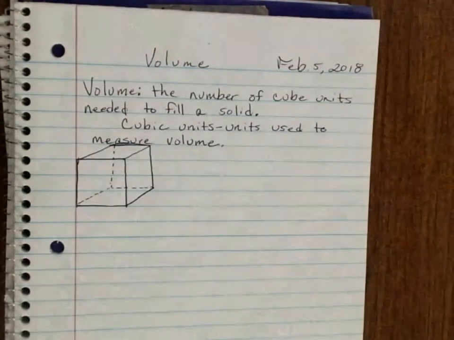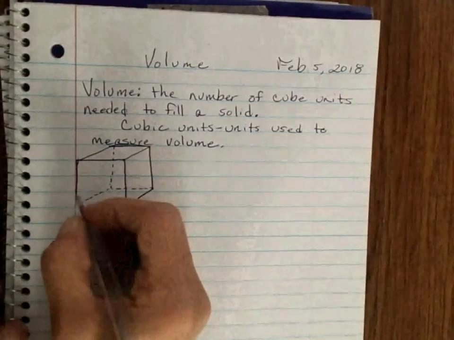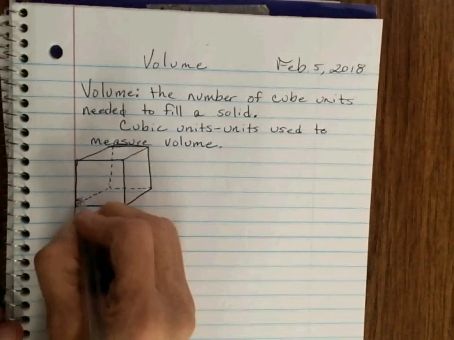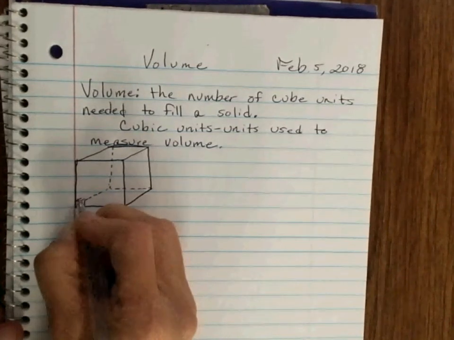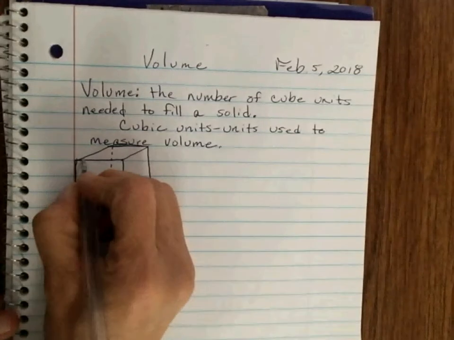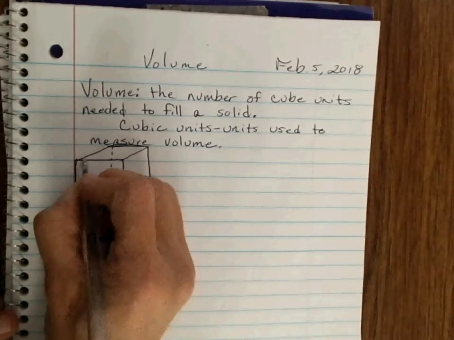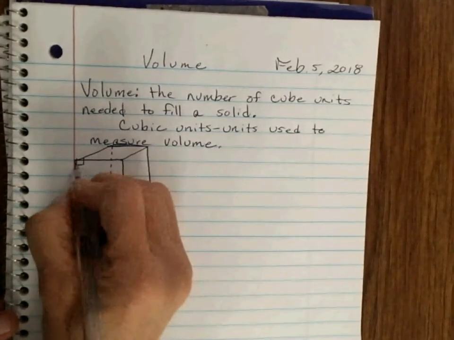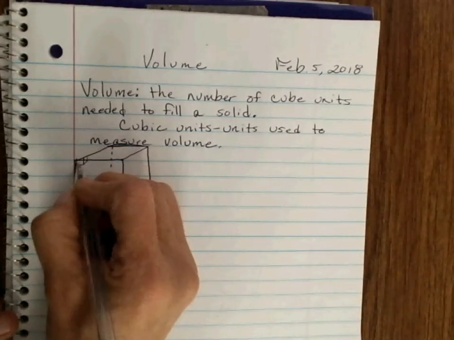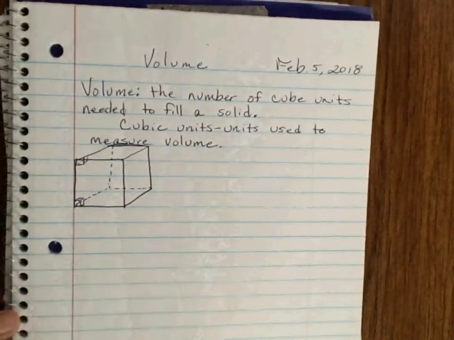Volume would be how many little cubes could fit inside of this figure. How many little cubes could I fit in there?